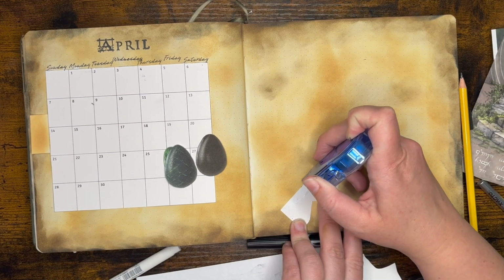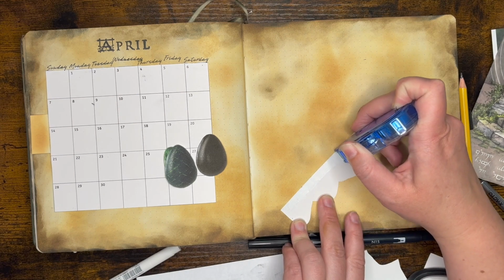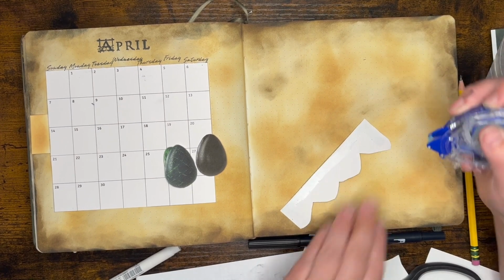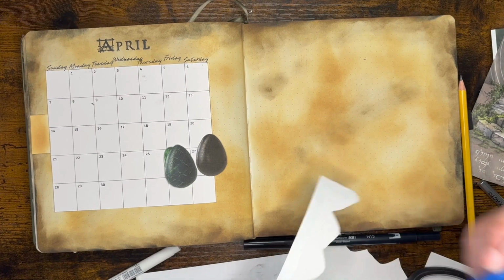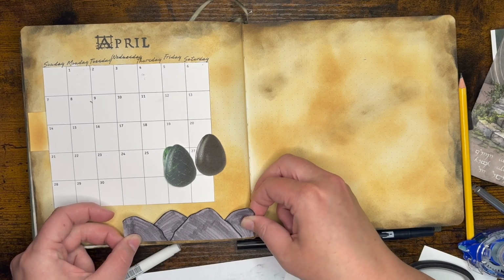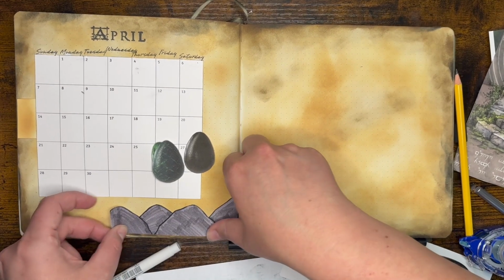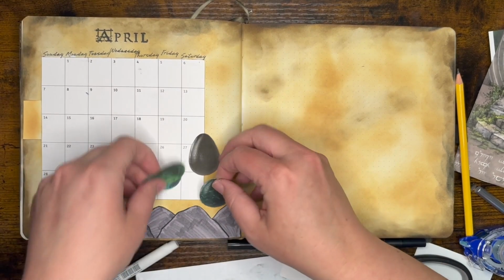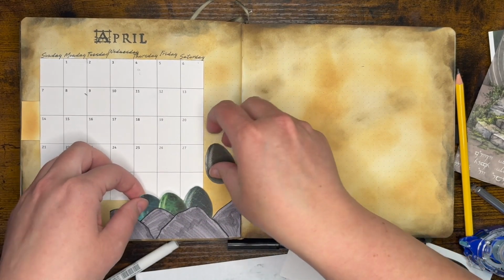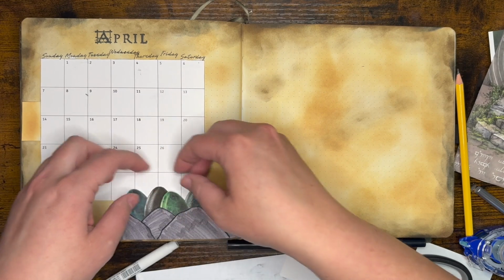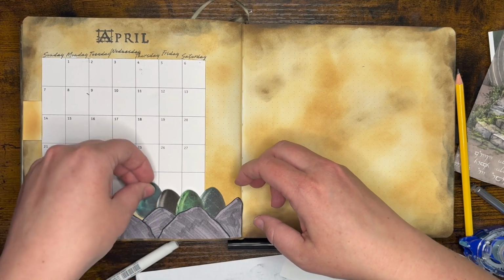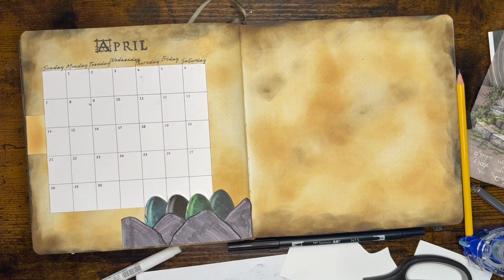I'm going to try to get as close to the edge as I can, so that they go down in there. Okay, super cute. That turned out really good. I really like that.